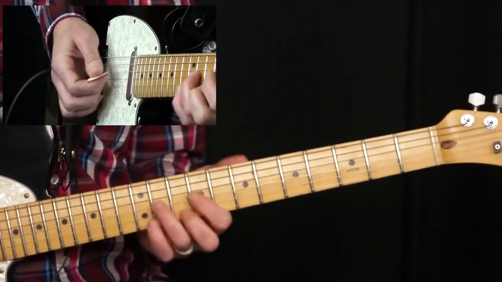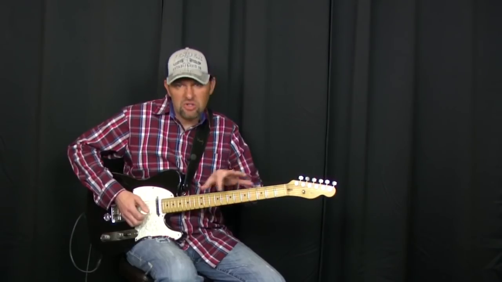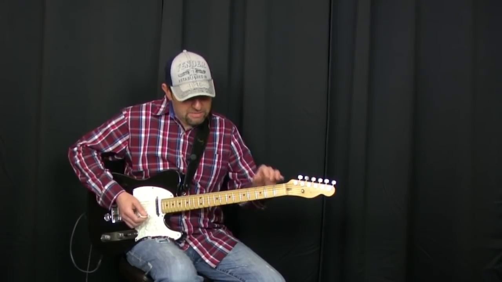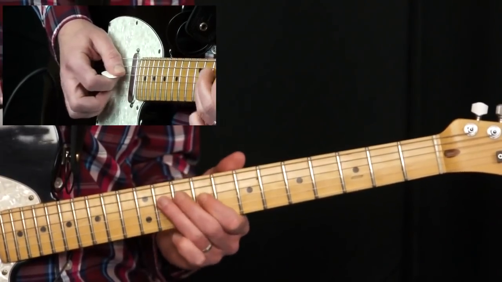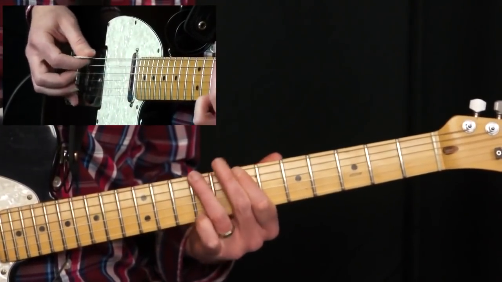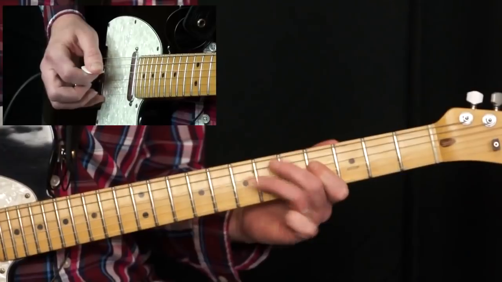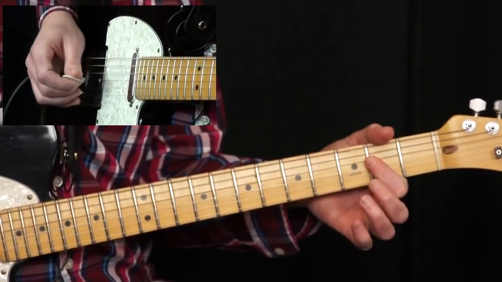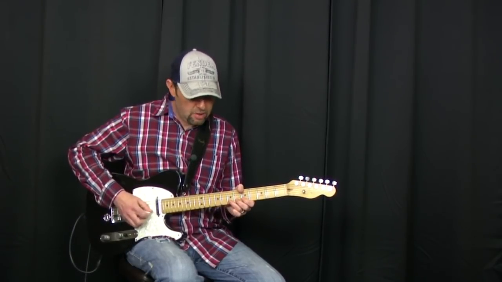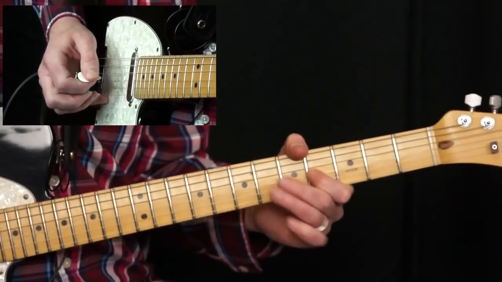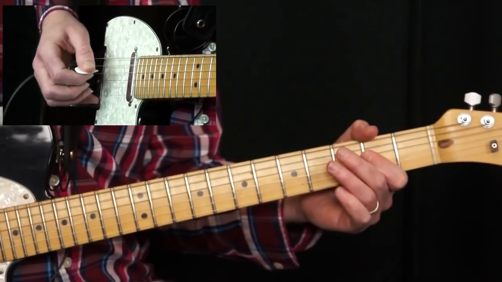All right, and I guess down here, I'll show you real quick, the pull off. We'll pull off since we're descending down these four shapes now. It makes sense to pull off. So that's when you pluck it once and pull off to the next note.